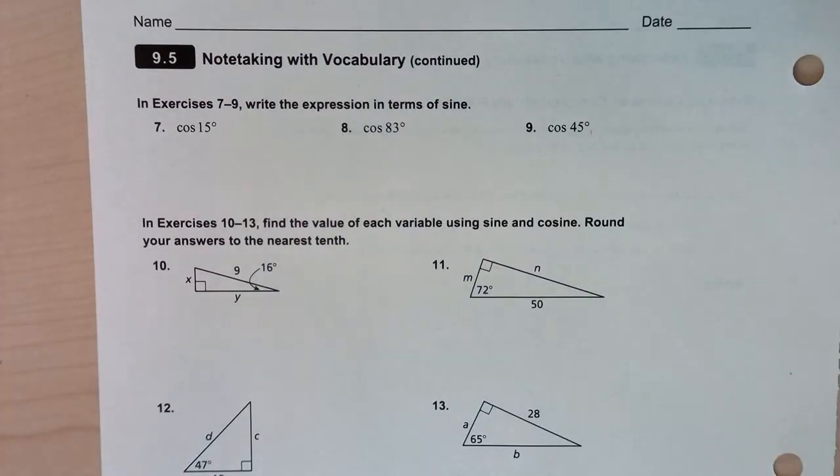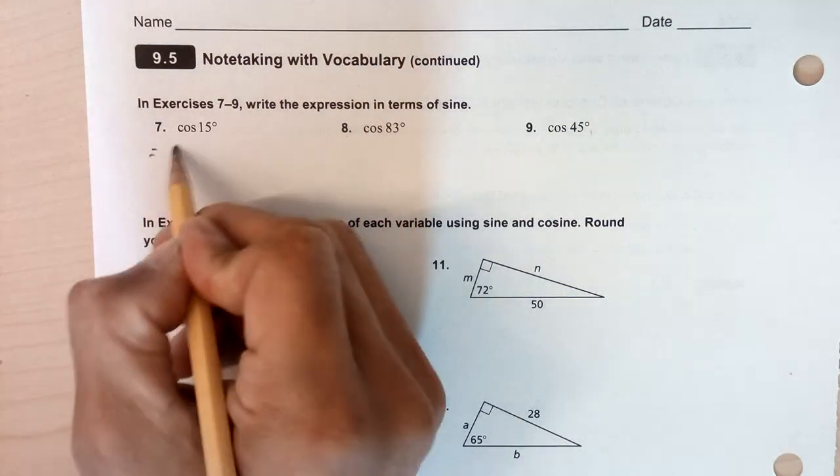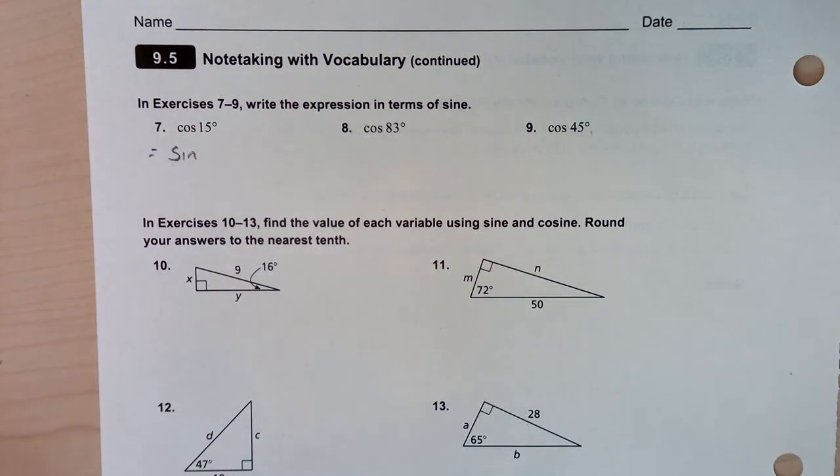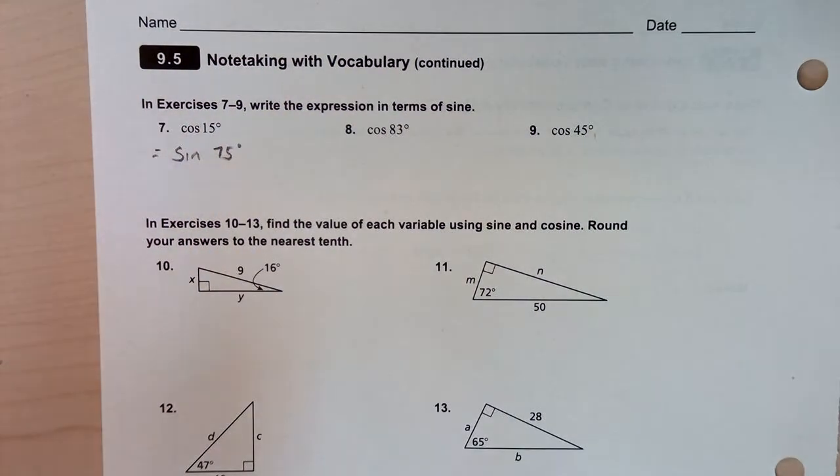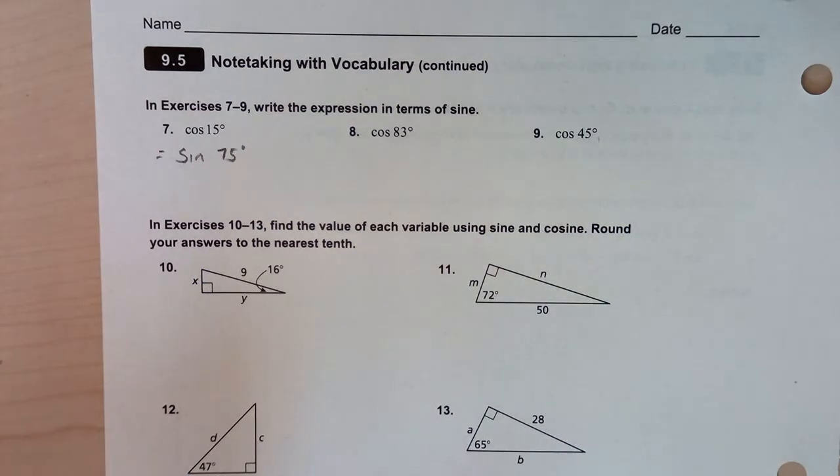And then on these next examples, now I'm given the cosine of an acute angle. I want to rewrite that in terms of the sine. So the cosine of 15 degrees would be the same as the sine of, can you figure out the angle? Should be 75 degrees because that's the complement of 15 degrees.